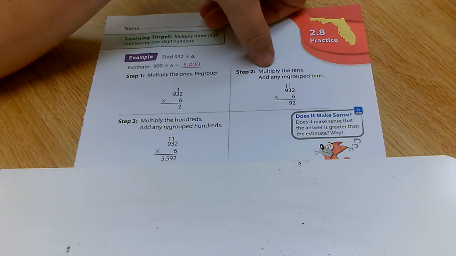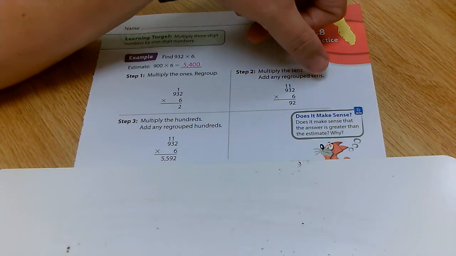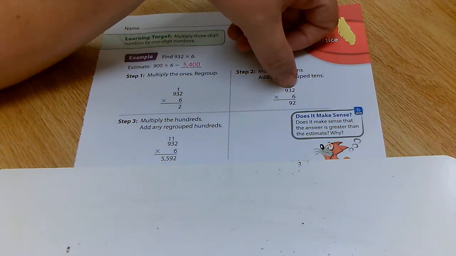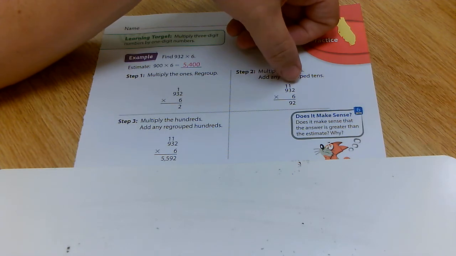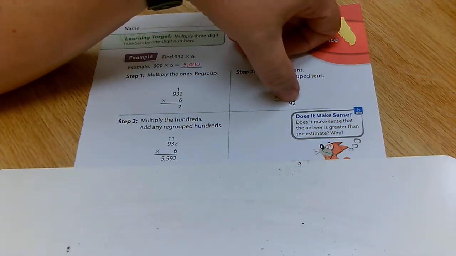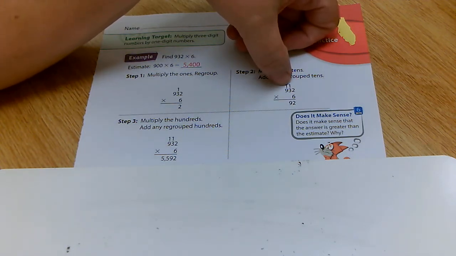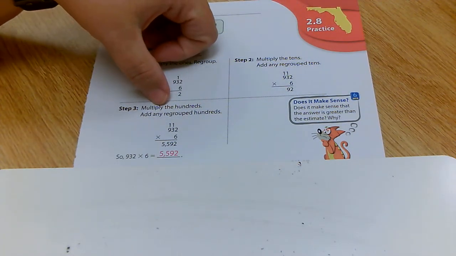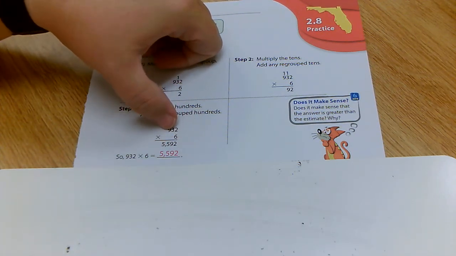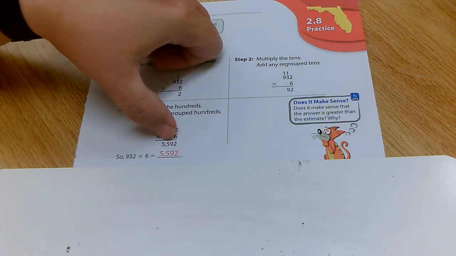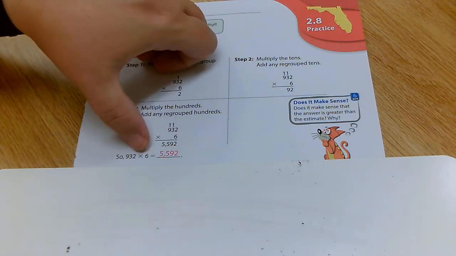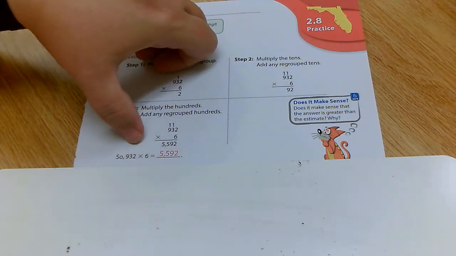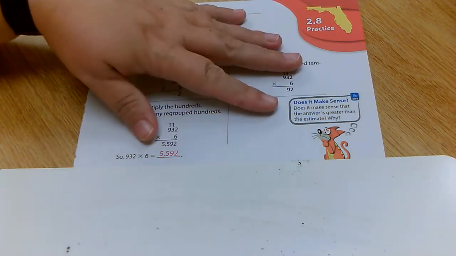Then step 2, I'm going to multiply the tens and add any regrouped numbers. So here I'm going to say 6 times 3, which is 18, plus 1, which is 19. So I'm going to say 9, regroup the 1. Then I'm going to go to my third step, which is multiply the hundreds and add any regrouped hundreds. So I'm going to say 6 times 9, which is 54, plus 1, which will give me 55. And then I'm going to end up with 5,592 for 932 times 6.